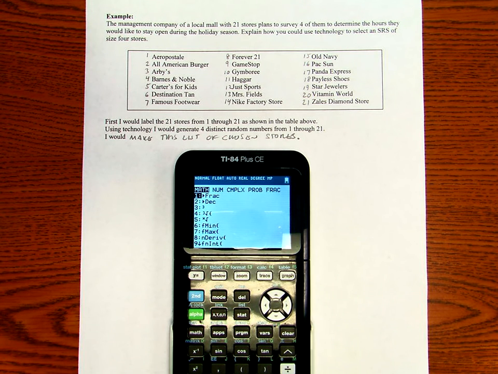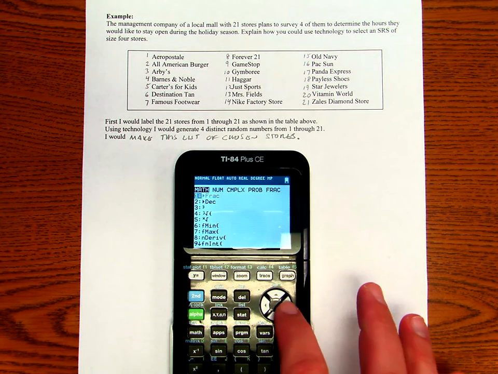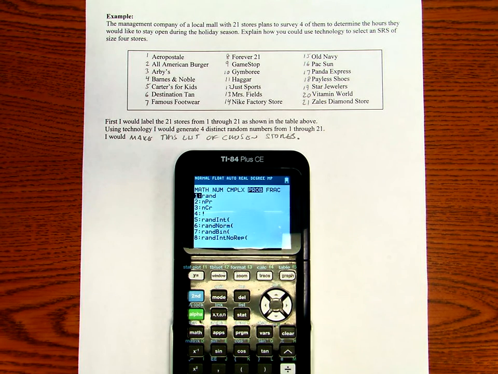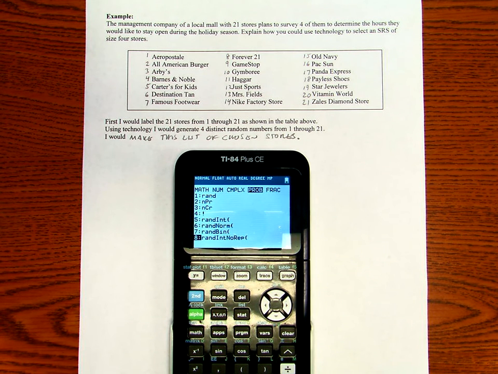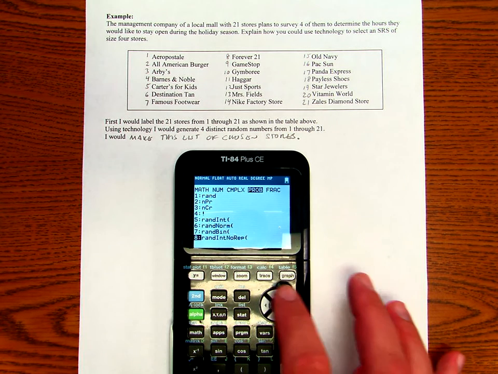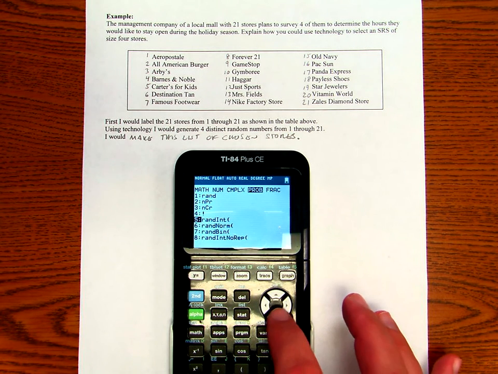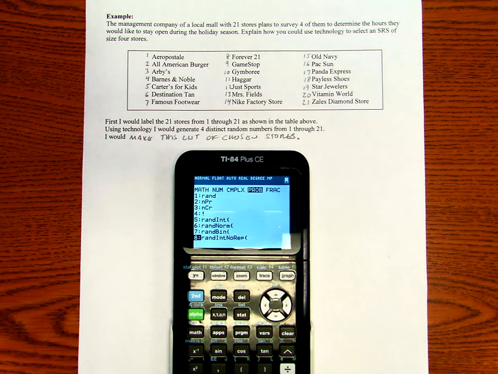I'm going to bump over to the Probability menu, and I'm going to choose number 8, randIntNoRep. So what this is going to do is generate random integers, and it'll do so without having any repeaters. Now that's a feature that some of the other TIs don't have. Some of the other TIs just have randInt, in which case you have to adjust accordingly. We're going to do the randIntNoRep.